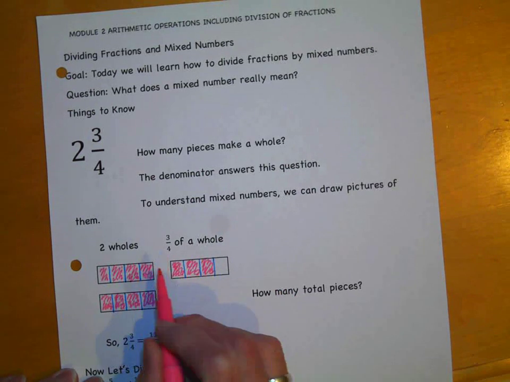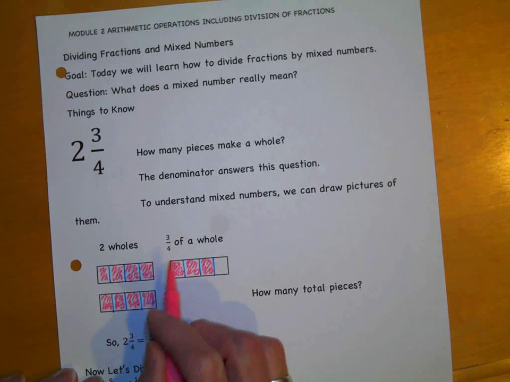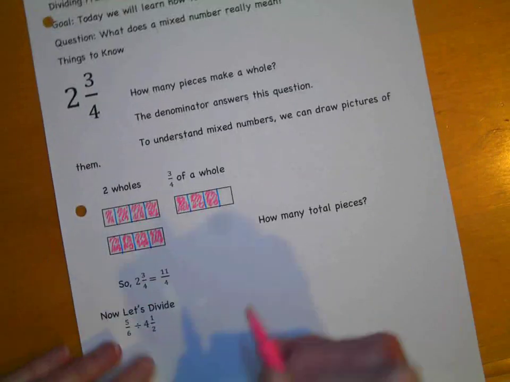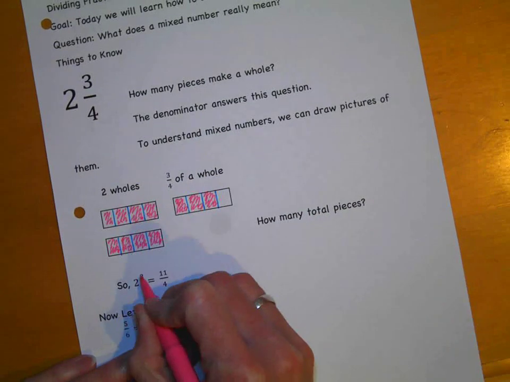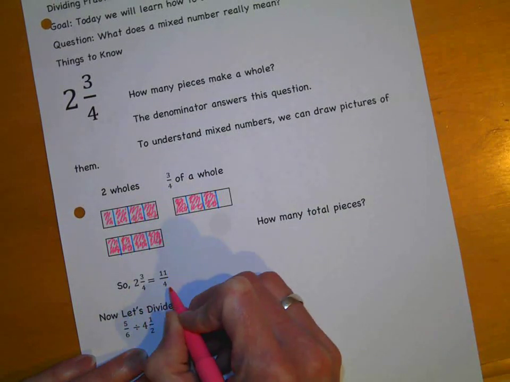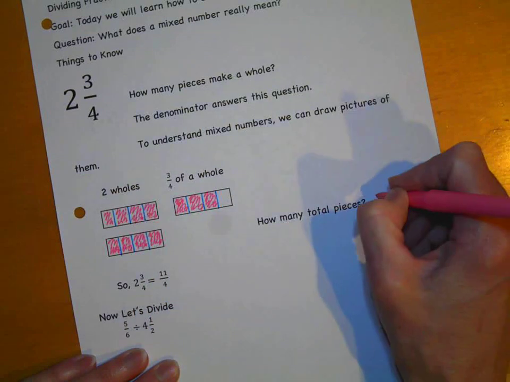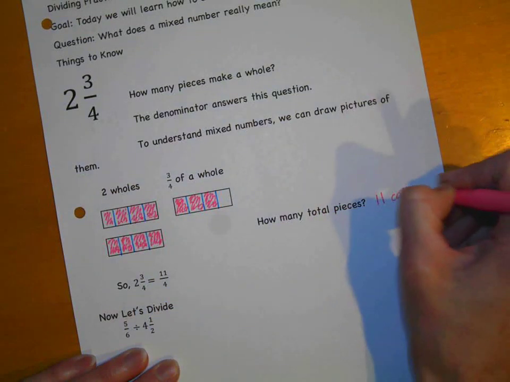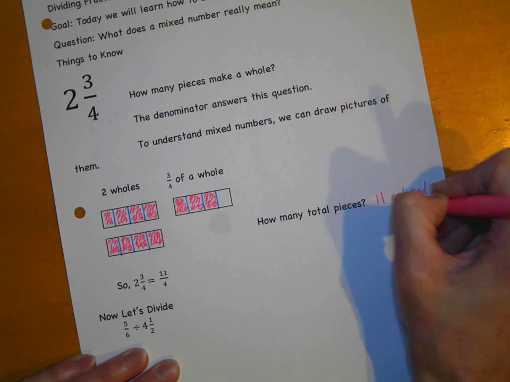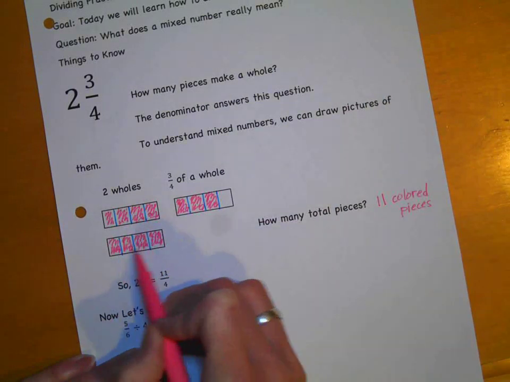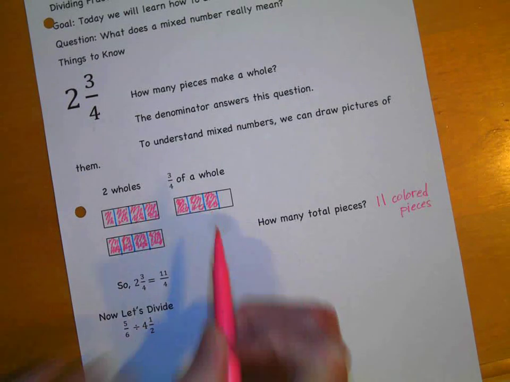So since we cut them into fourths, we keep the denominator the same always, and we just count how many of them that we have. So 2 and 3/4 is equivalent or equal to 11/4 because there are 11 total colored pieces, right? There are 11 of them. We counted them, 1, 2, 3, 4, 5, 6, 7, 8, 9, 10, 11.